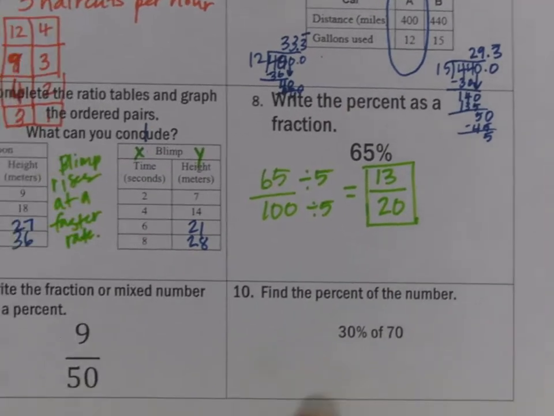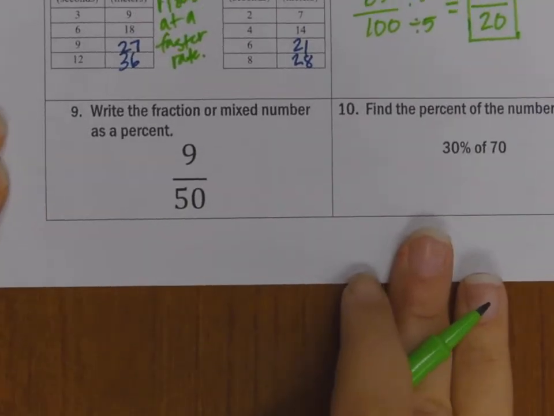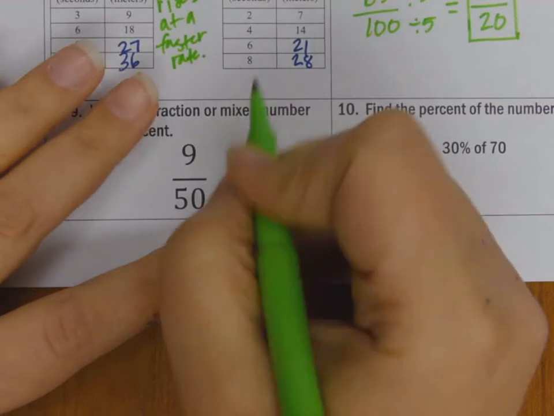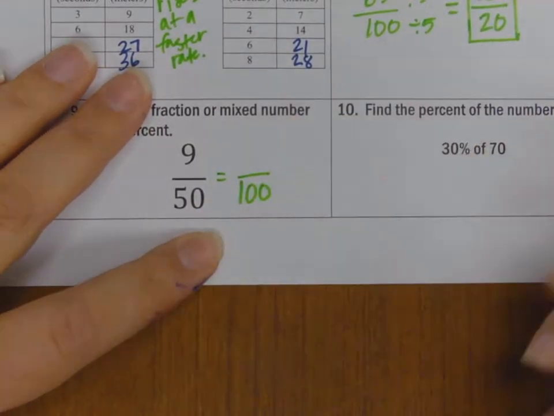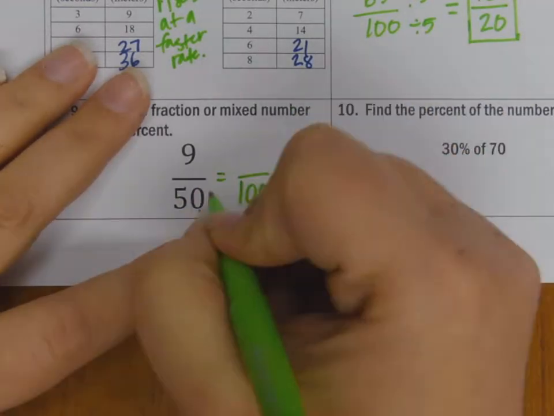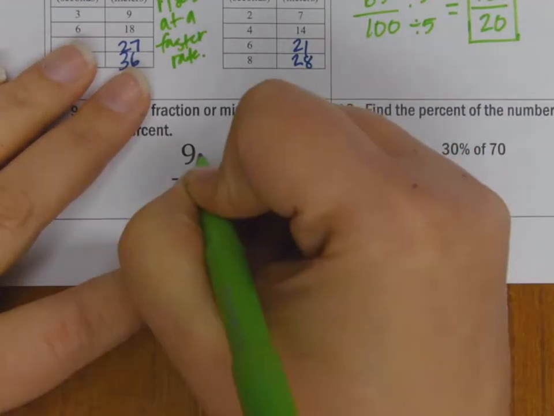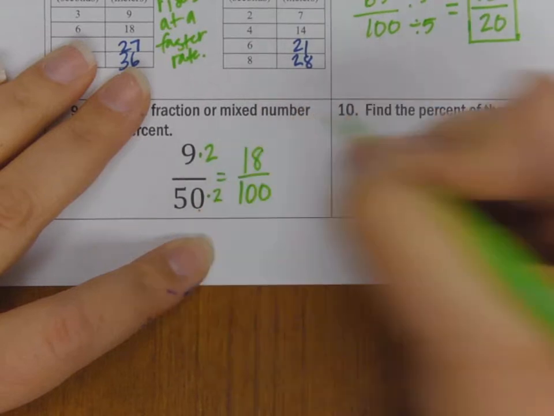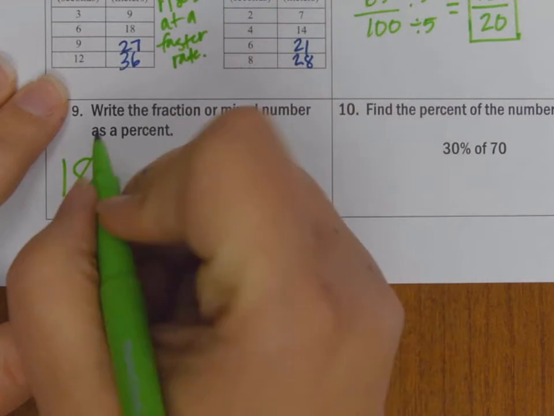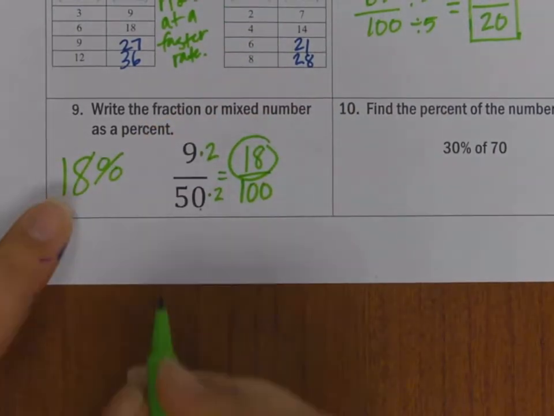All right, the next one is write the fraction or mixed number as a percent. So on this one, you're going to try and make an equivalent fraction. So you're going to make this a fraction out of 100 because percents are out of 100. So what did you multiply 50 by to get to 100? You would times it by 2. So we're going to times 9 by 2 and we get 18. And remember that your numerator is always your percent. So 9/50, that's 18%. That's my answer right there.